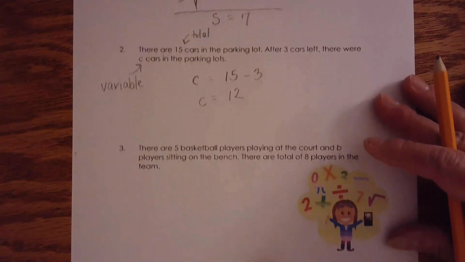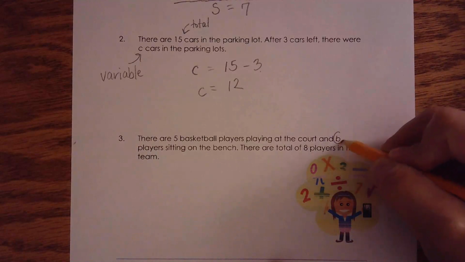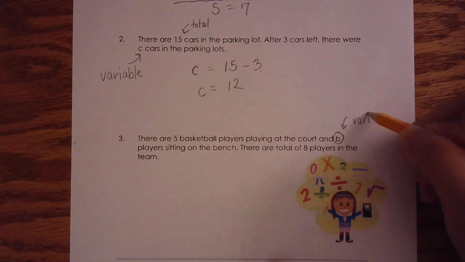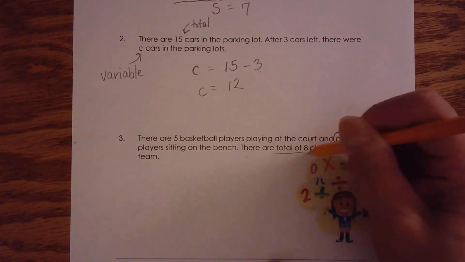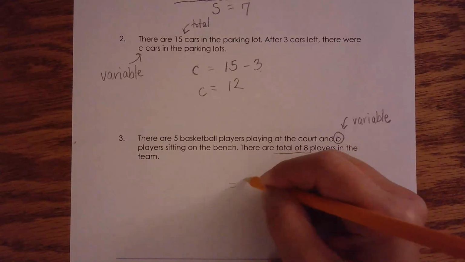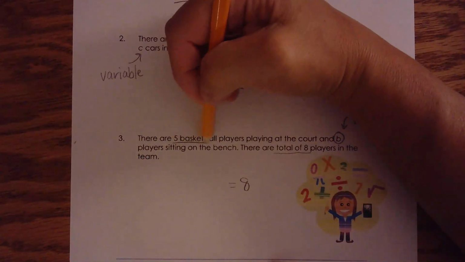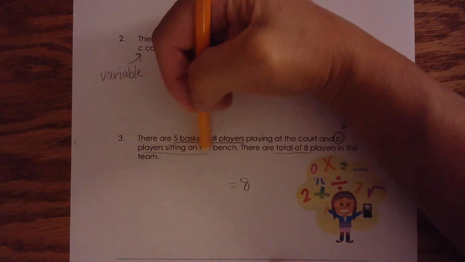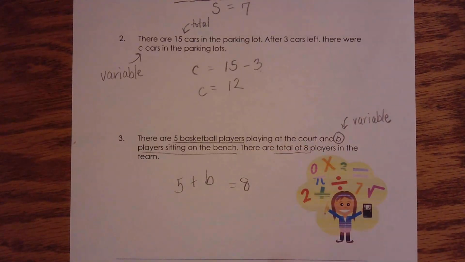All right, let's take a look at number 3. There are 5 basketball players playing at the court and B players sitting on the bench. There are a total of 8 players in the team. So we want to note that this right here is our variable. Okay, that is our unknown number. All right, so we're going to go ahead and figure out what our total is. It tells us there is a total of 8. So that's going to be on one side of the equal sign. So we're going to say something plus something is equal to 8. In this case, they're telling us there are 5 basketball players and B players on the bench. So we have 5 basketball players plus B basketball players on the bench is equal to 8.